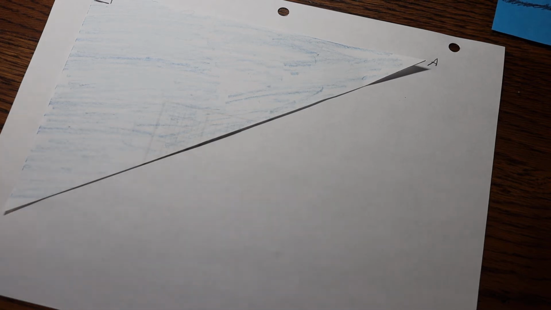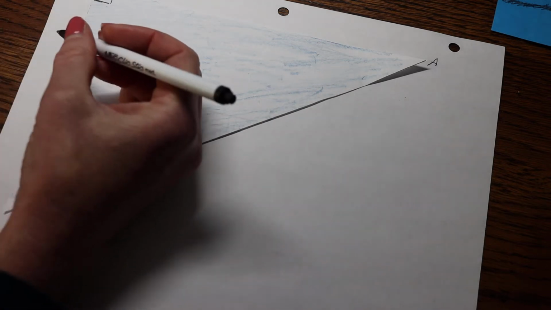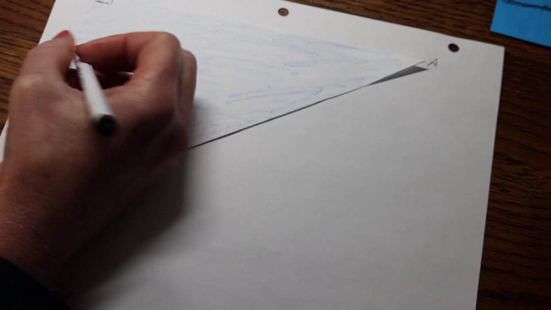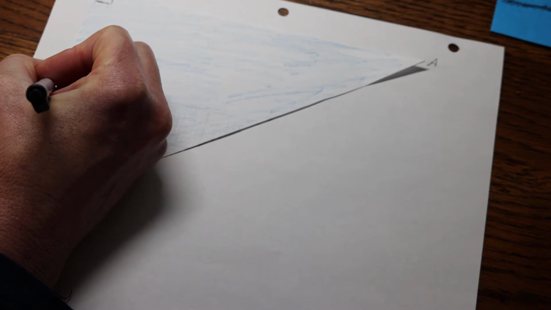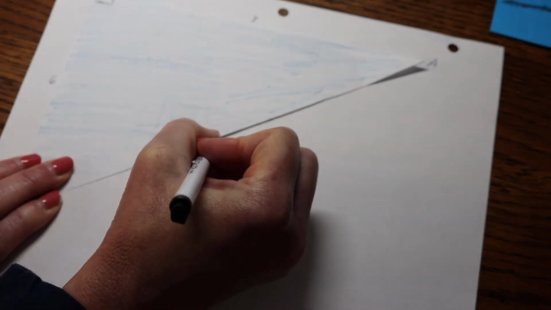In this video, we're going to take a look at some special properties of similar right triangles. What I have here is right triangle ABC with the right angle at C. I know that side BC has a measure equal to 6, side AC has a measure equal to 8, and my hypotenuse AB has a measure equal to 10.